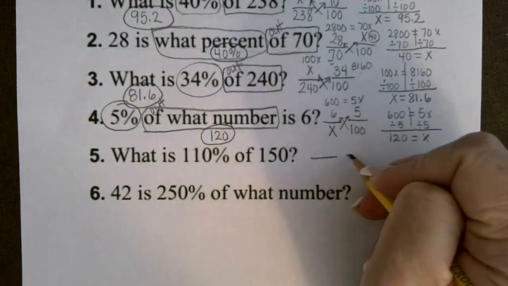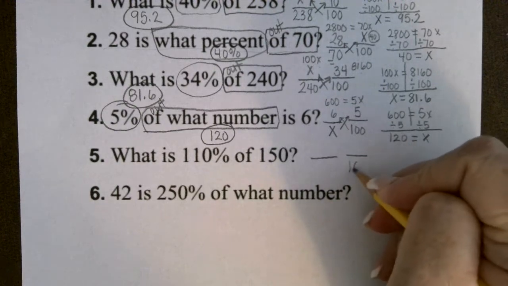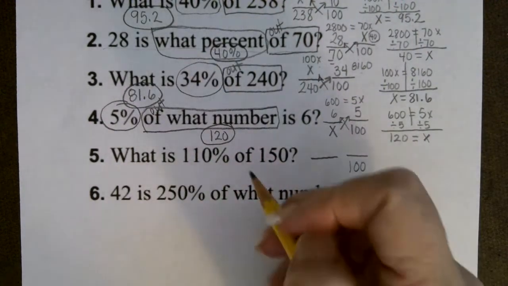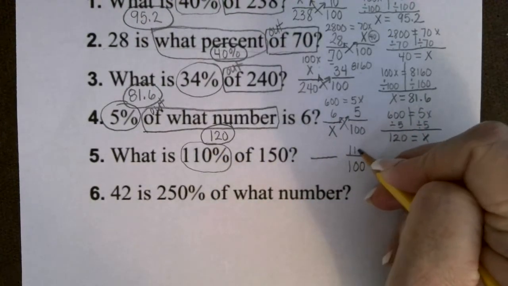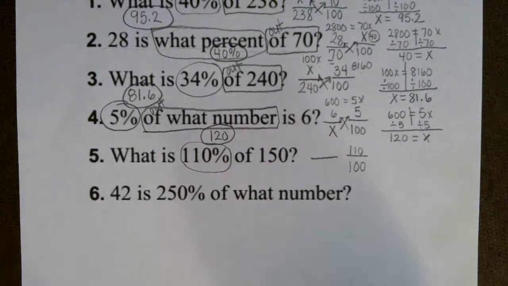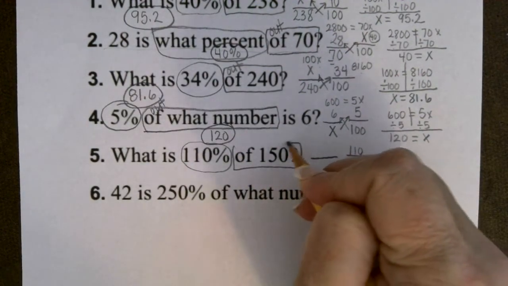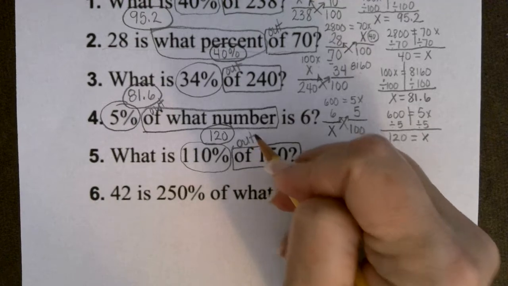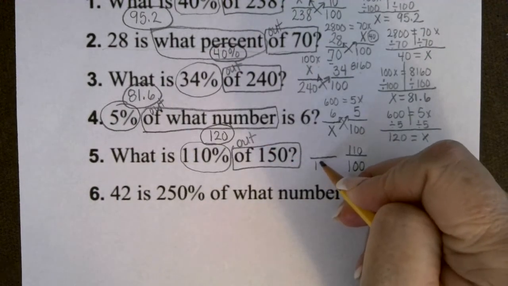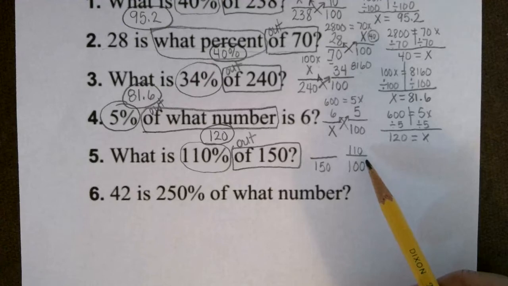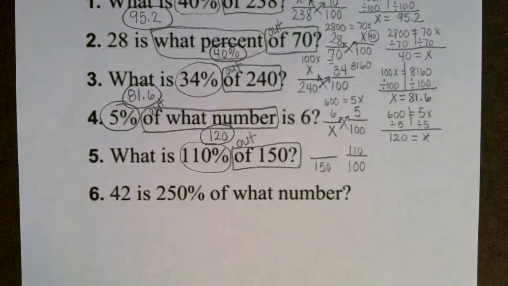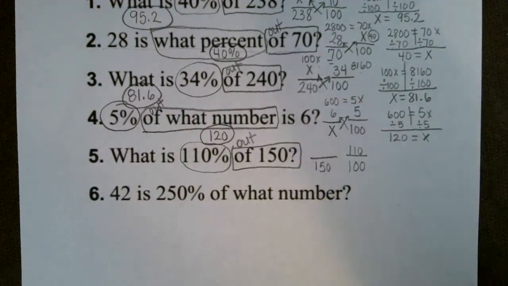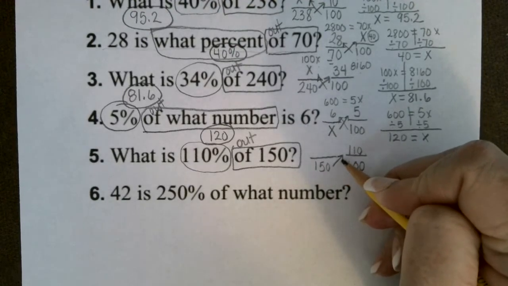I set up my equation. I look for my percent sign, which is 110 in this problem. Then I look for the word "of," because that's going to tell me "out of," which gives me my whole, out of 150. And remember that if we have 110% of something, then my part in this one is actually going to be bigger than my whole because my percent is more than 100.